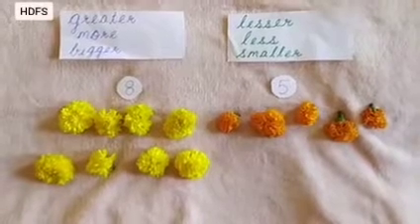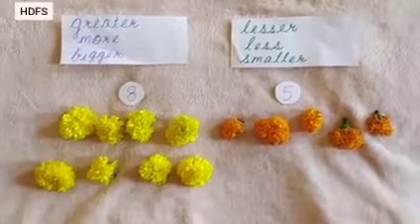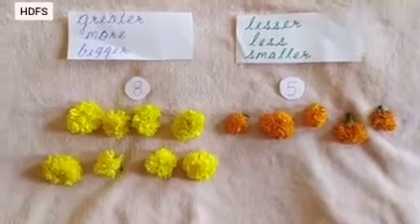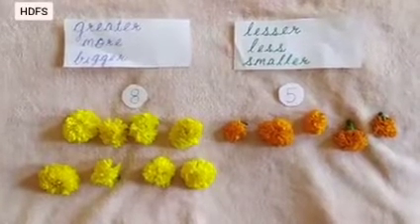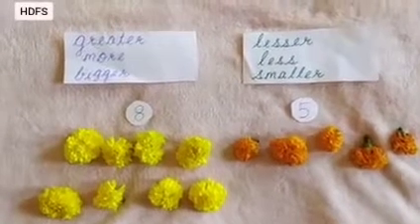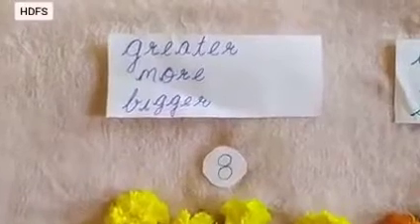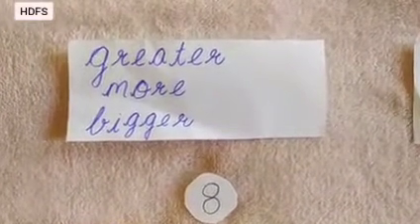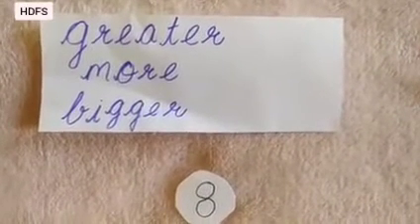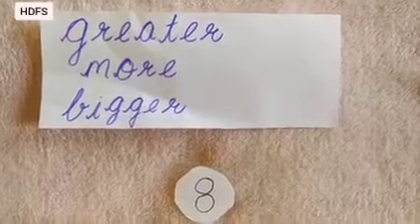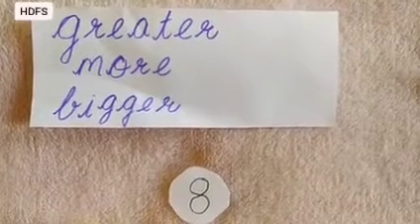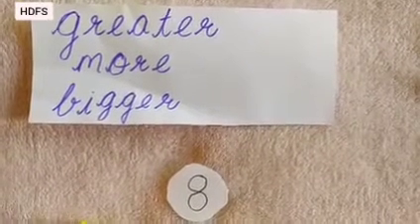In our numeracy class, today we will revise the concept of more than and less than. Yes, we will be comparing two numbers and deciding which number is more and which number is less. Now there are three terms to describe more. Greater than, more than, bigger than. Yes, these are the words we use whenever we have to describe more.